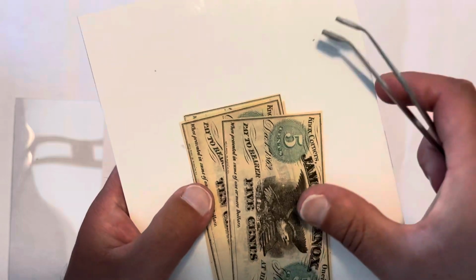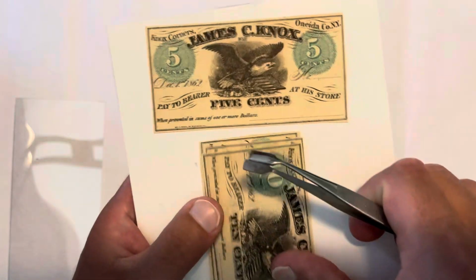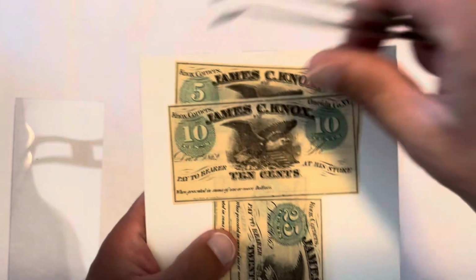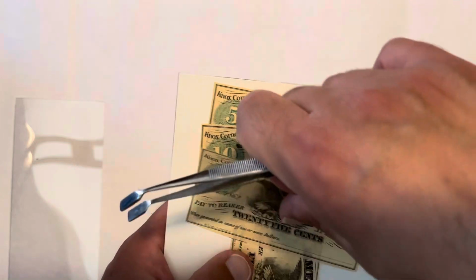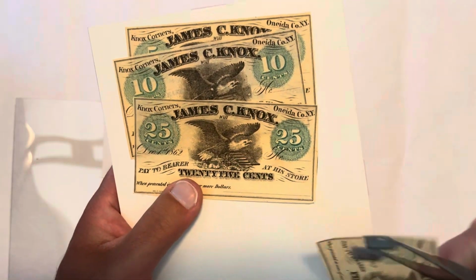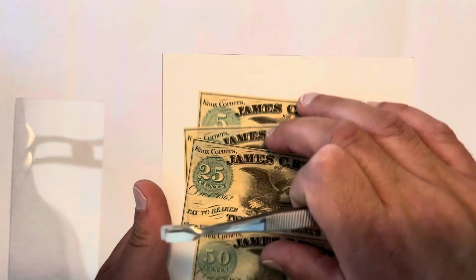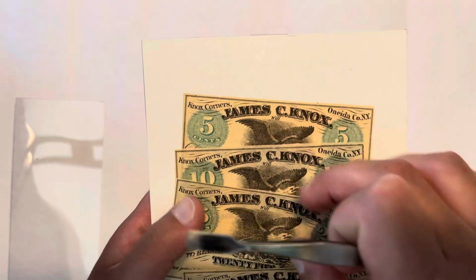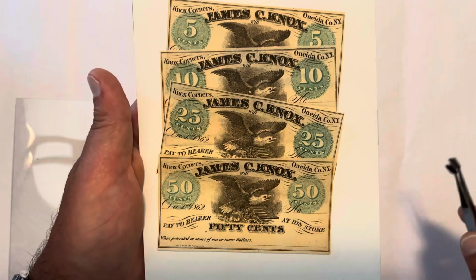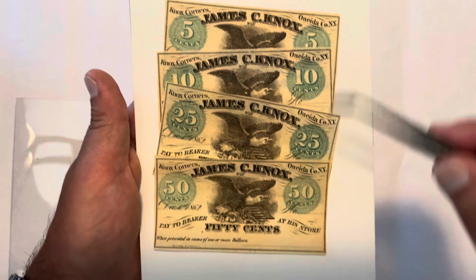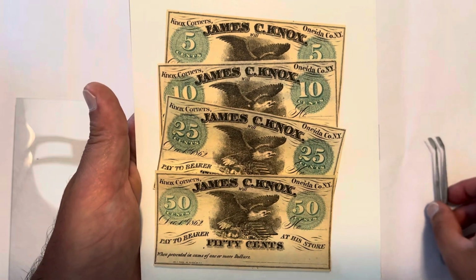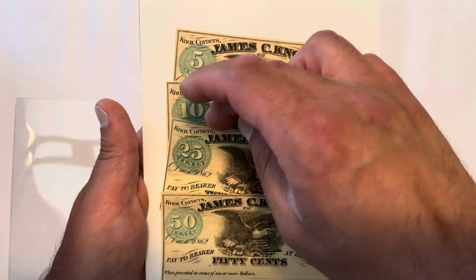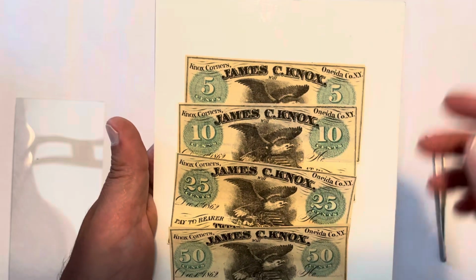So we've got the 5 cent, the 10 cent, 25 cent, and the 50 cent. So I believe this is the full fractional denomination of what is arguably called obsolete scrip.